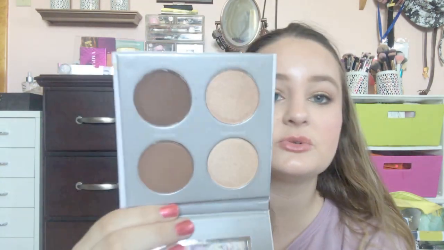Anyway, okay, I have another Pür palette. This is actually the Sculptor. So I don't know why I put this in with the blushes, but it ended up here. I guess I didn't open it. This has 2 highlighters and 2 bronzers. Those bronzers are extremely dark and definitely do not work for me. But I do really like those highlighters. They are really pretty. I got this in BoxyCharm.